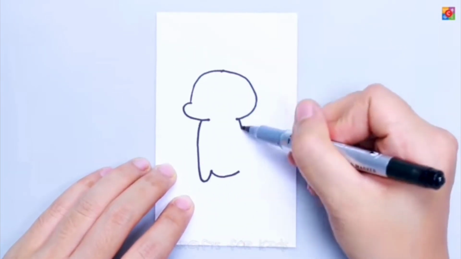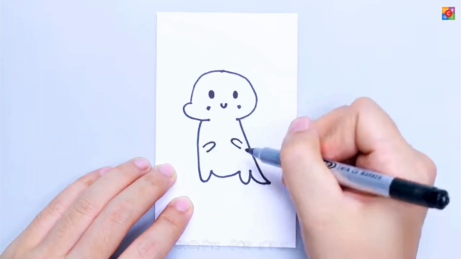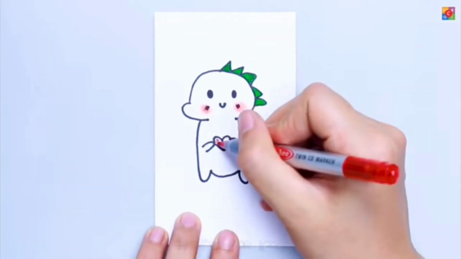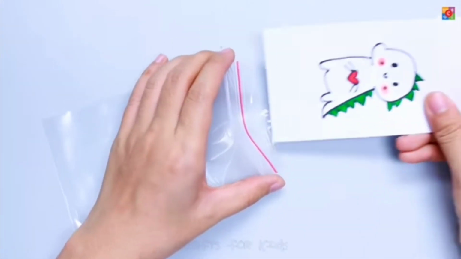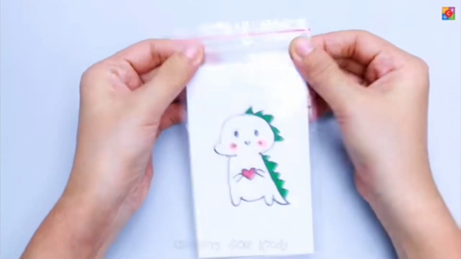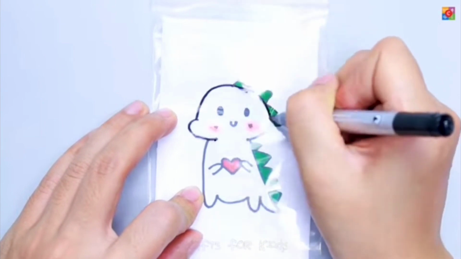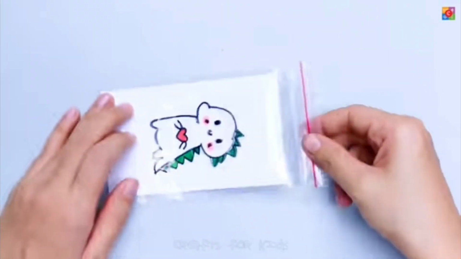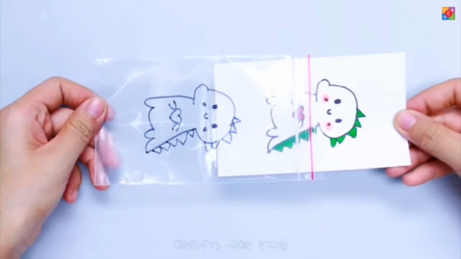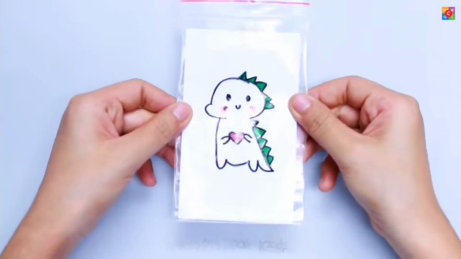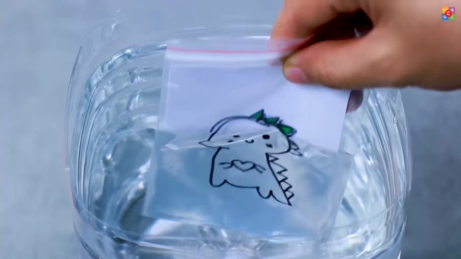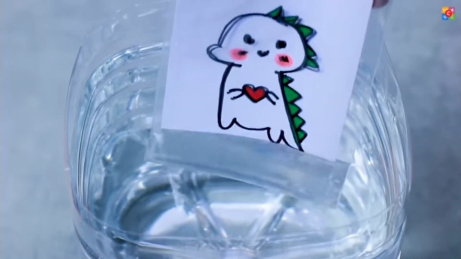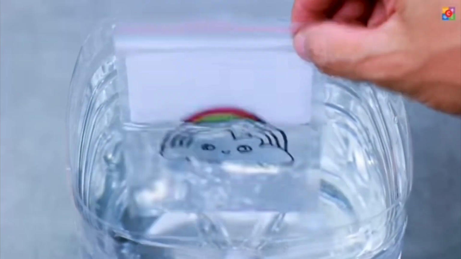Draw a picture on the paper and color it. Put the picture with the paper into the plastic and then copy it exactly in the same position. Now put it into the water and then try to pull it up. Why do you think it can happen?